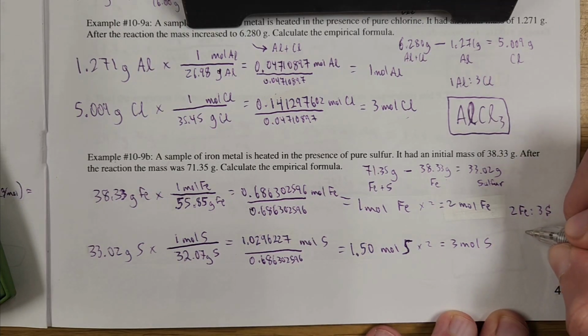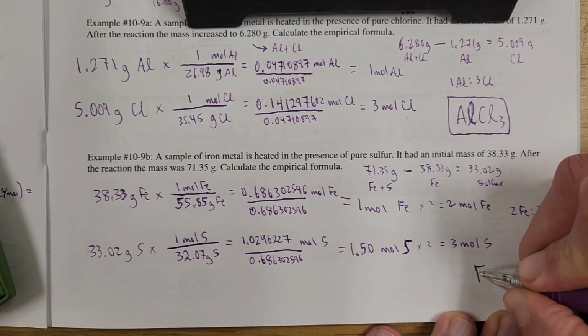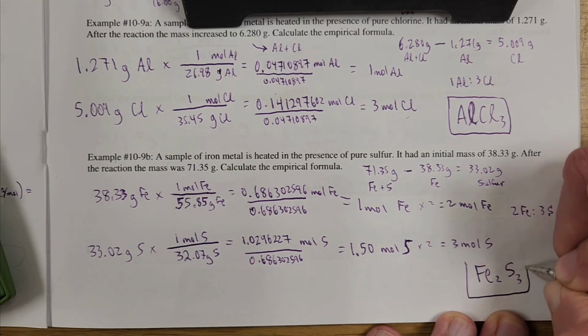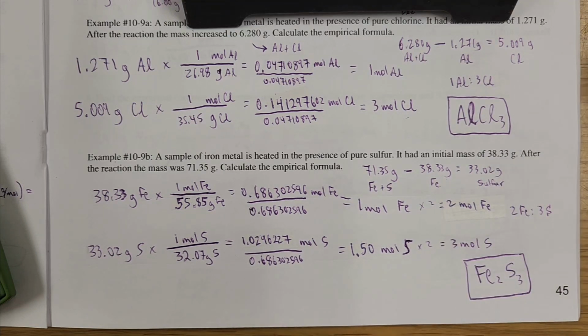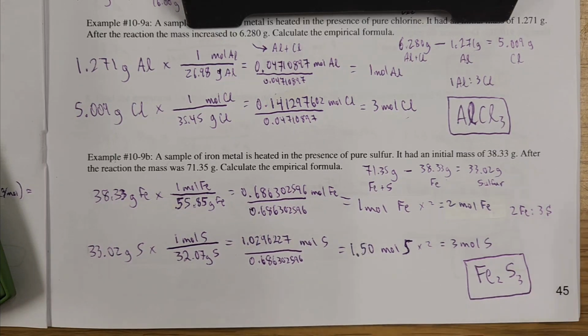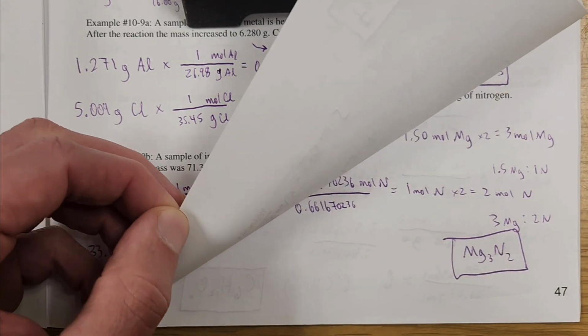And that we can turn into our chemical formula of Fe2S3. So that's how you deal with it when your ratio of moles does not give you a whole number straightaway. Now let's look at some stuff on the back.